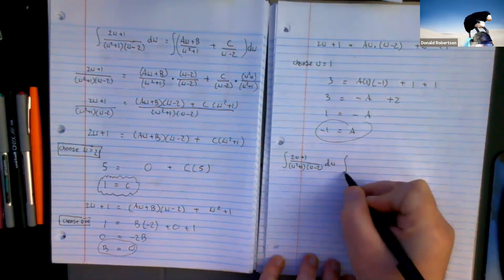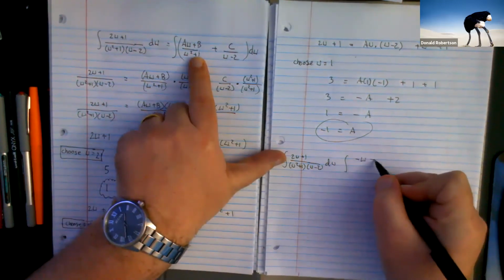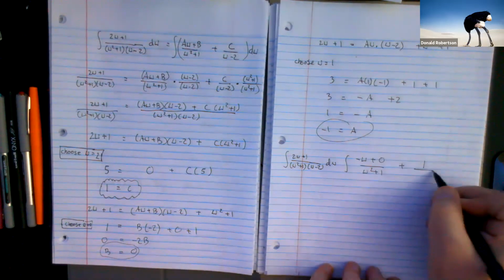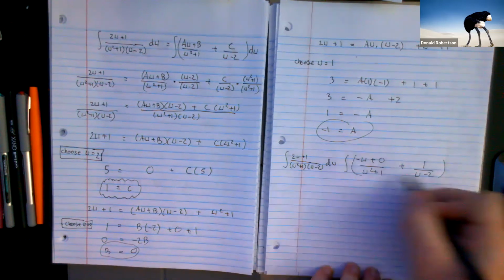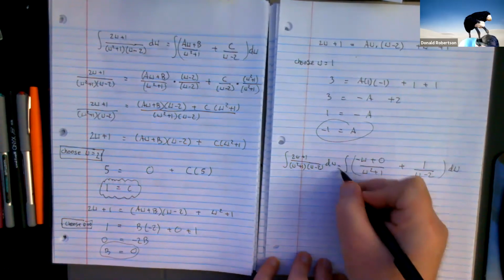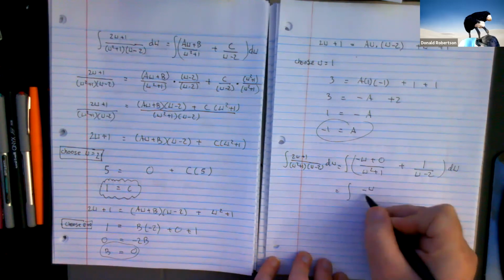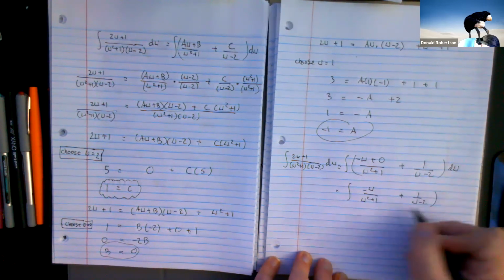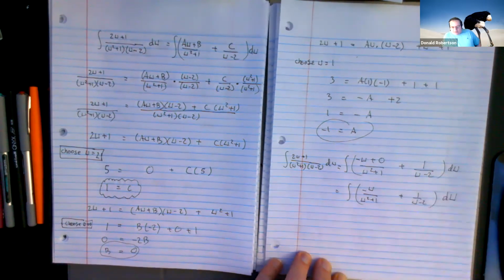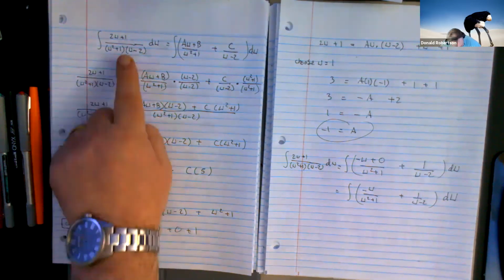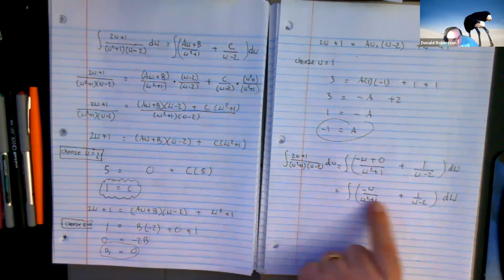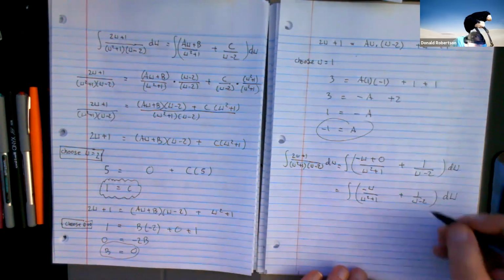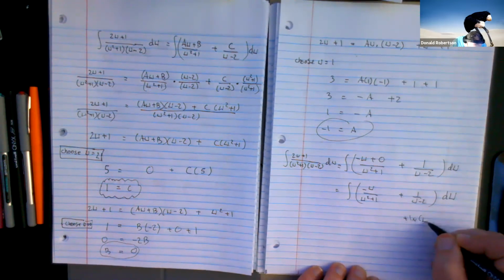And replace it with (Au plus B) over (u squared plus 1) plus C over (u minus 2) du. Tidy this up a little bit. So our original fraction has now been turned into 2 partial fractions. And we're not finished, but we're close to it. Would you agree that this guy here is easy to integrate? It's just a natural log.